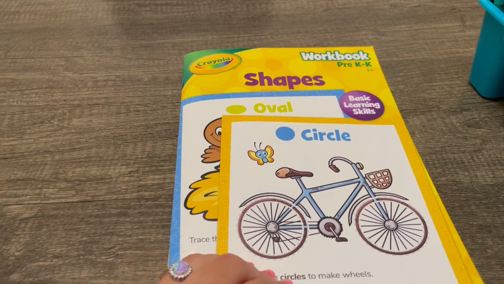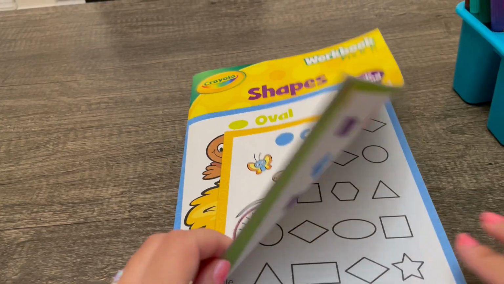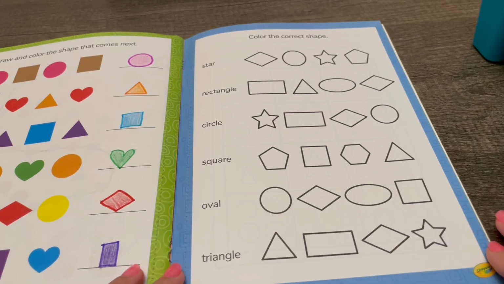Hey there! For today's activity, we'll be working on shapes together. Let's try identifying our shapes and coloring them in.